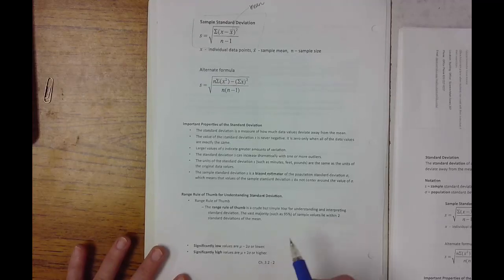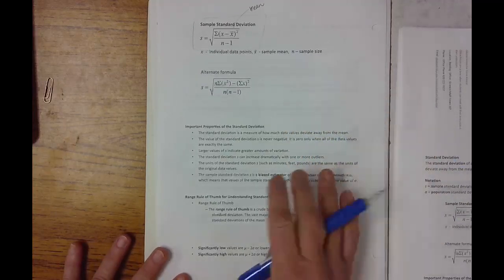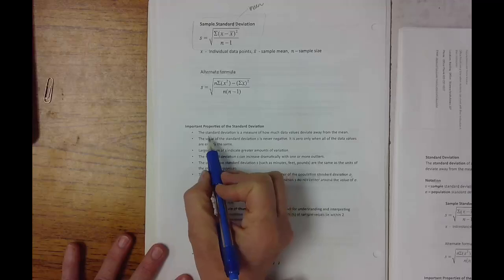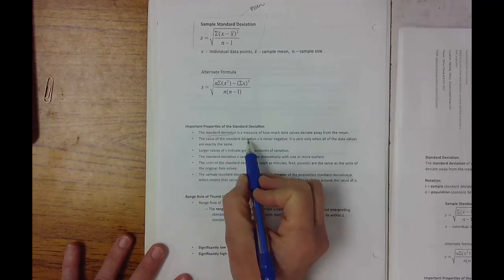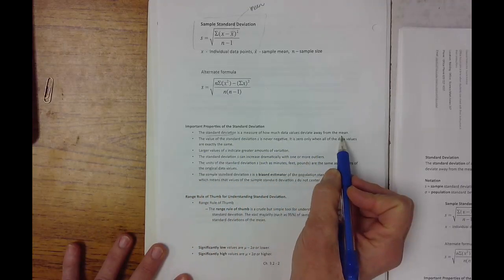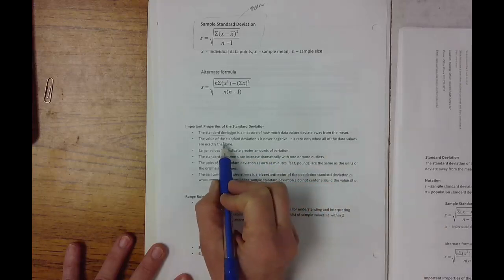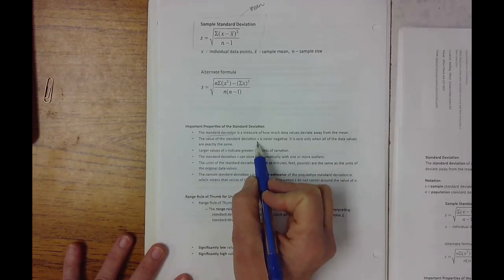We're also going to talk about the properties of standard deviation. Standard deviation is a measure of how much the data deviates from the mean, which we talked about before. The value of the standard deviation is never going to be negative.